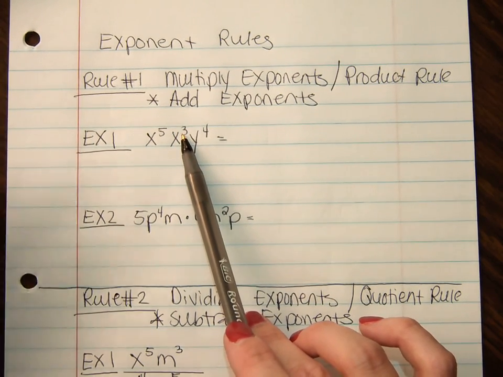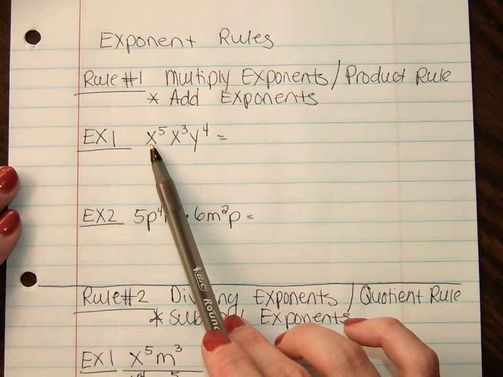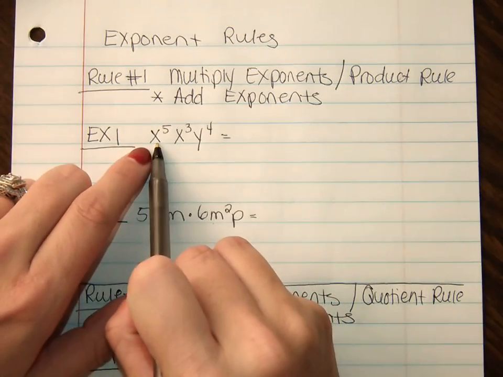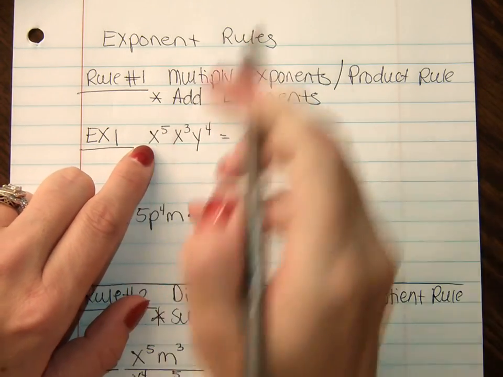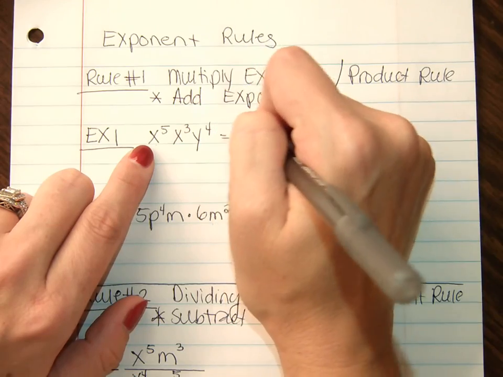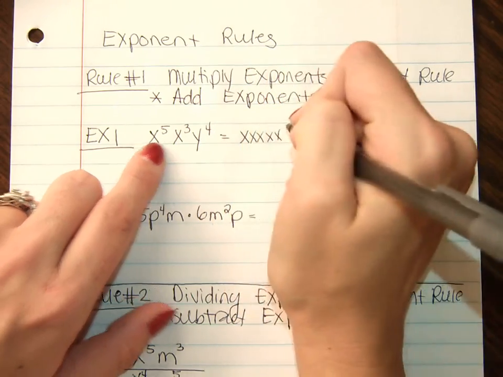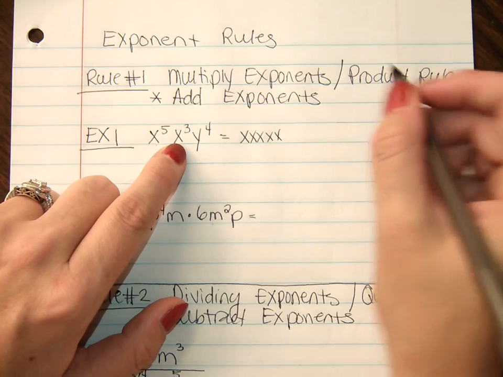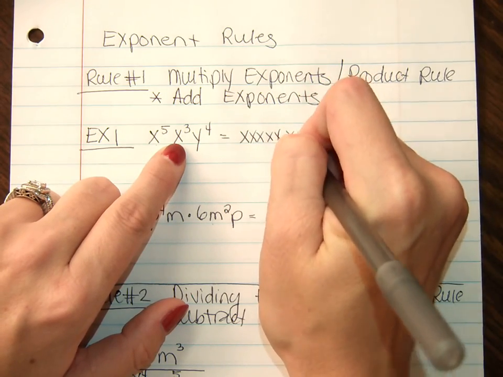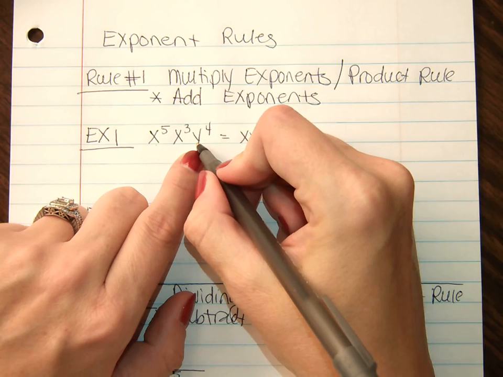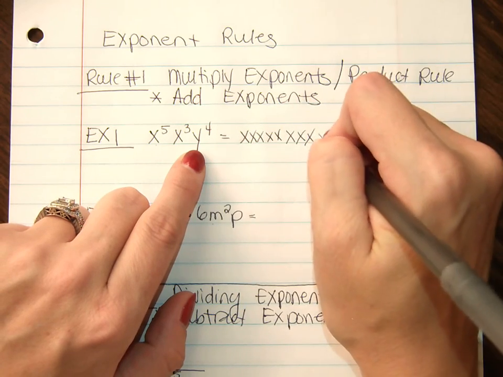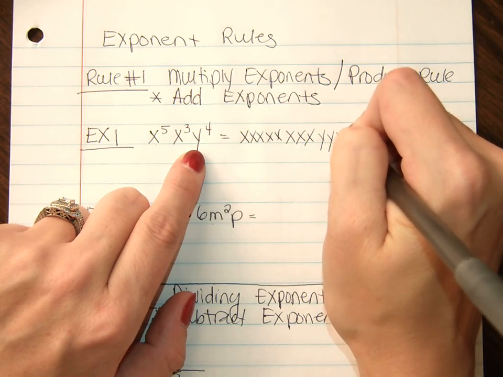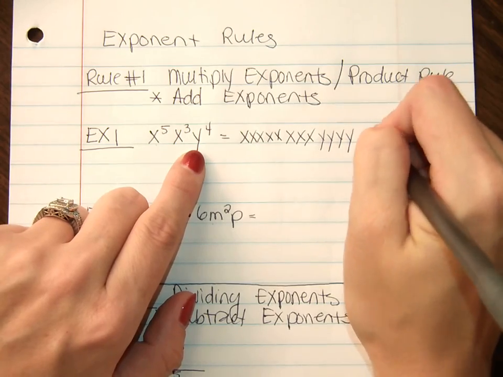But if you can't remember your rule, you need to expand everything out. So this is telling me that I have x 5 times, so we're going to write down 5 x's. And then this is x to the third power, which means I have 3 x's being multiplied, so we're going to write 3 more. And this tells me I have 4 y's being multiplied: 1, 2, 3, 4.